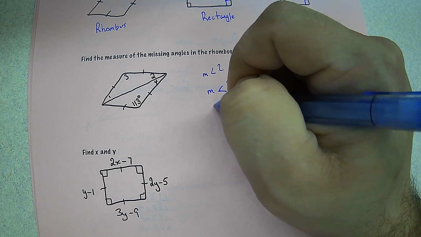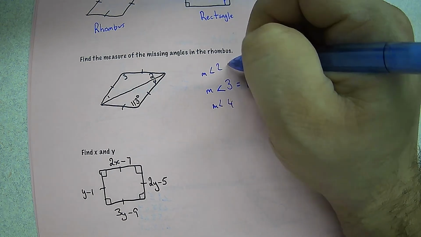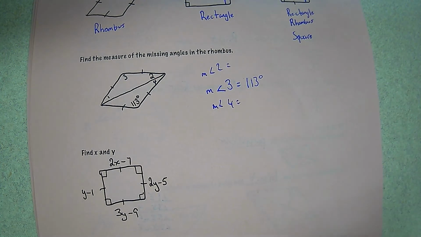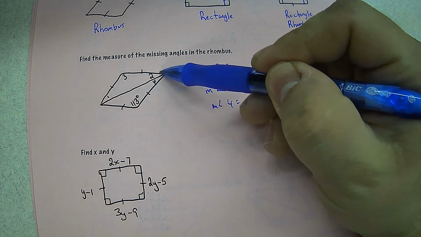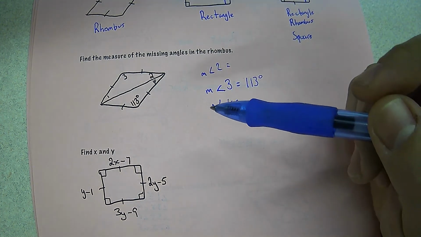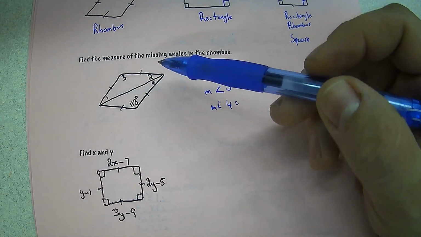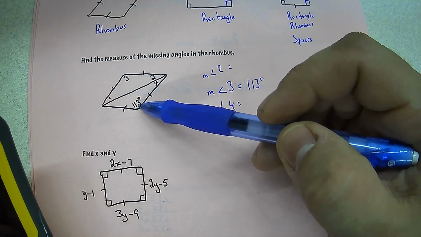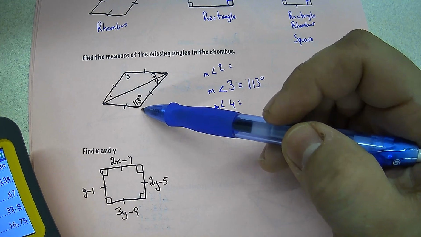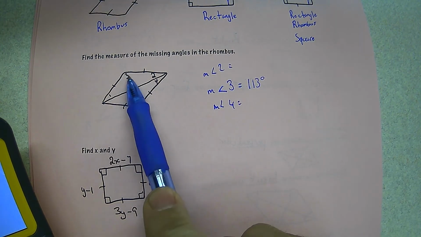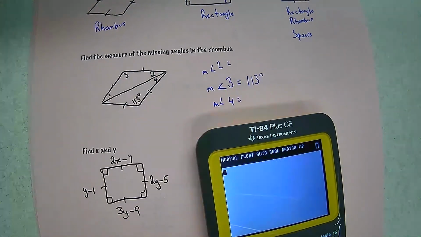We got to find those out now. So I don't know what this angle is, but we can figure it out because we said opposite angles are the same. So we know that this is 113, and so that's 113.